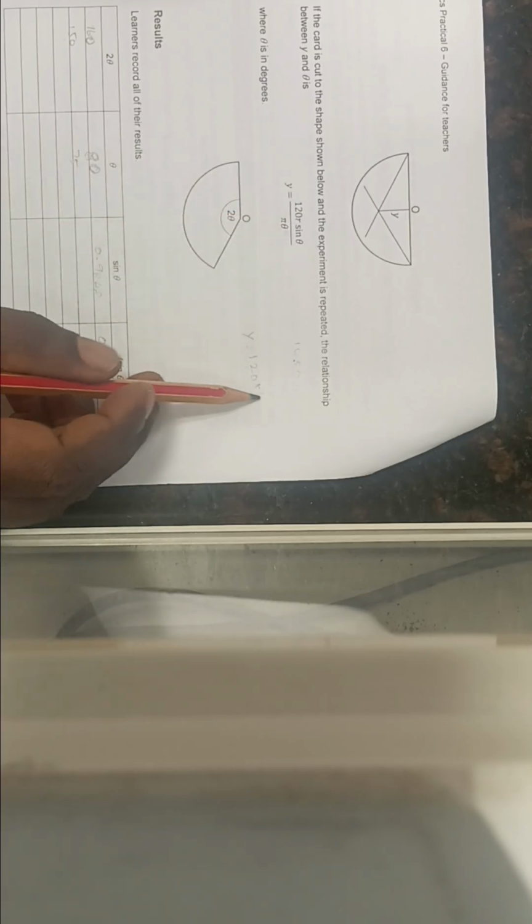This is the y. So for the graph, y equals 120 r by pi, where the radius is 145 millimeter. If you convert into centimeter, divide by 10, so 14.5.